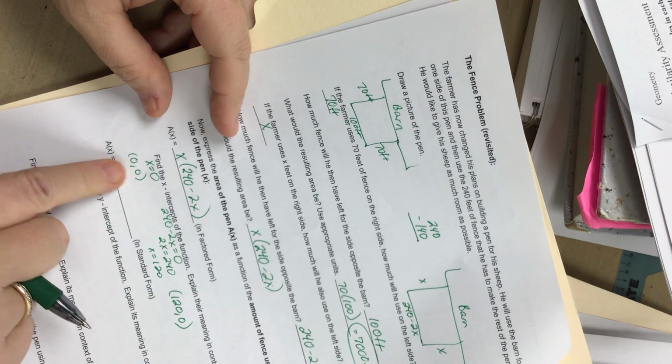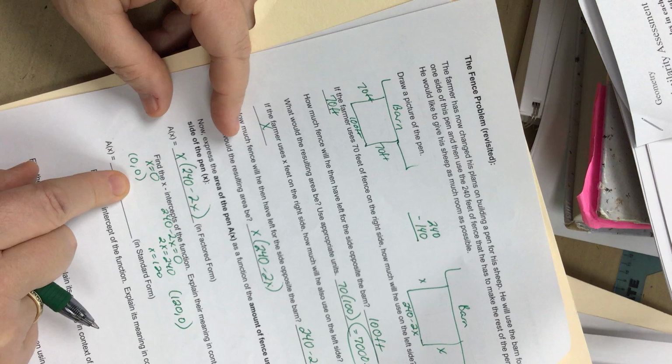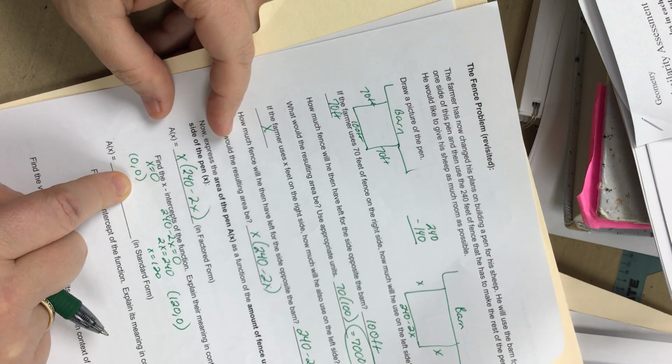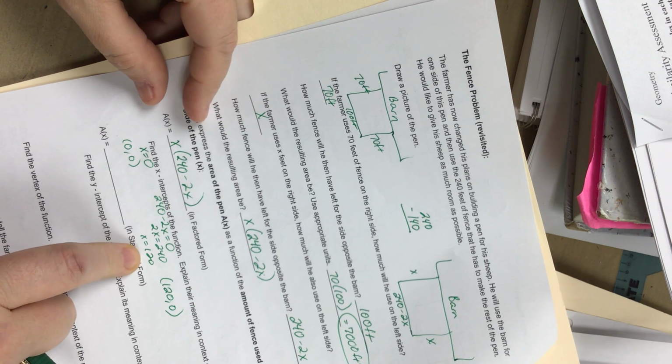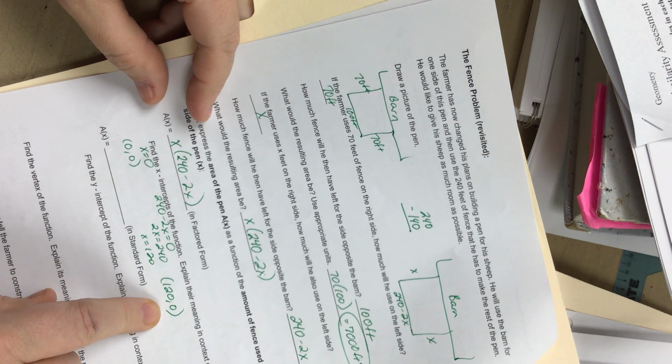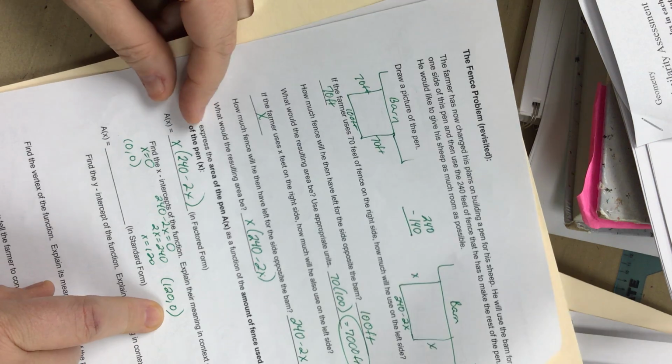If we have a right side with a length of 0 feet, the area is going to be 0 square feet. Here, if I have a right side of the pen being 120 feet, the area is still going to be 0 square feet because you have no pen.